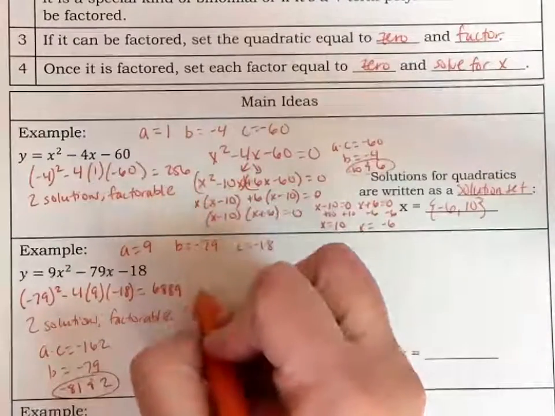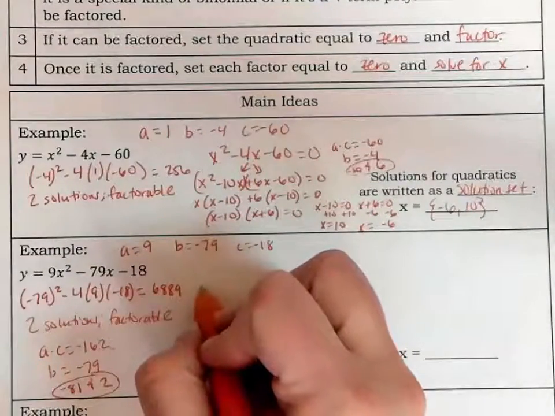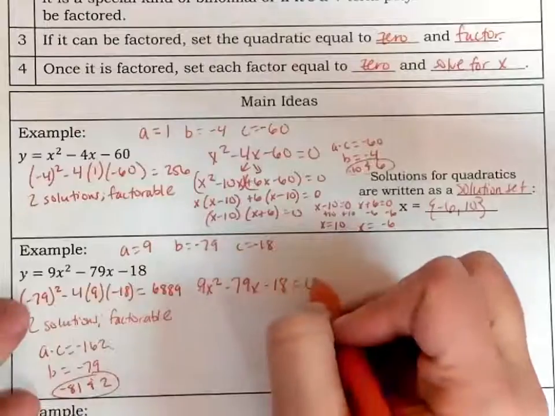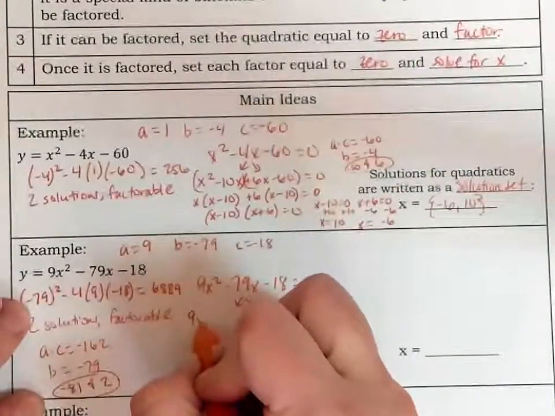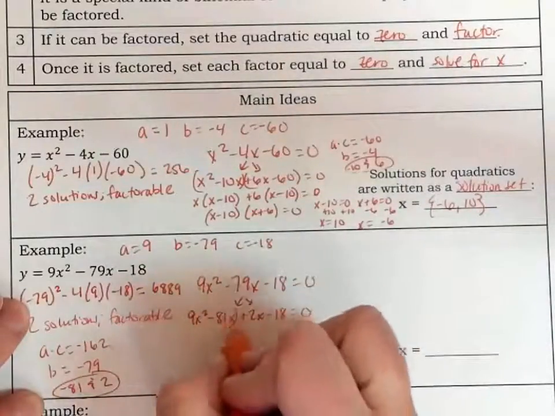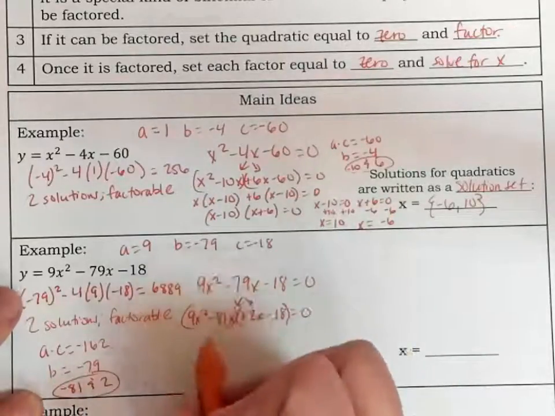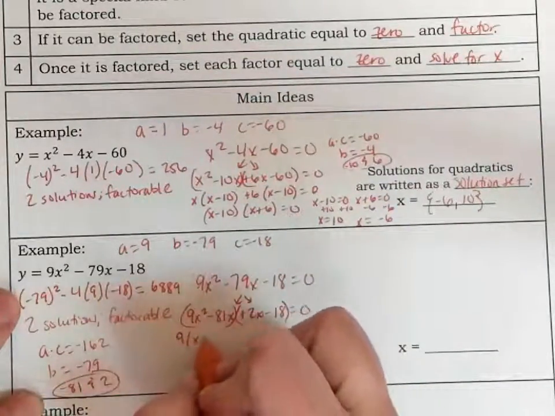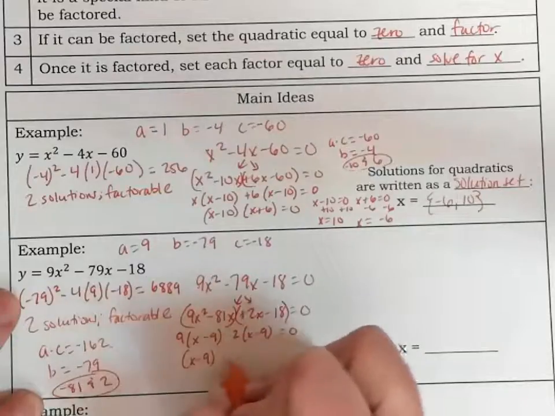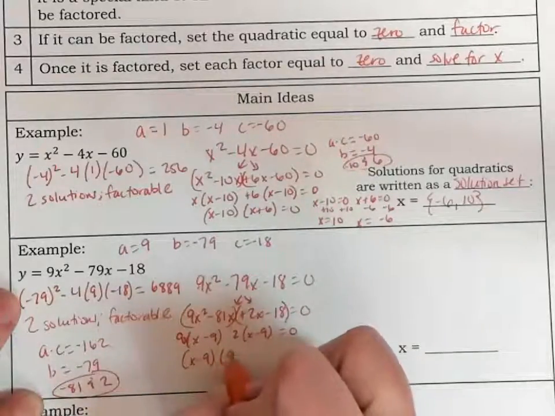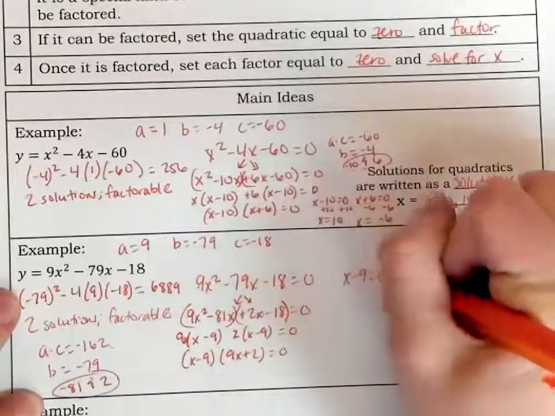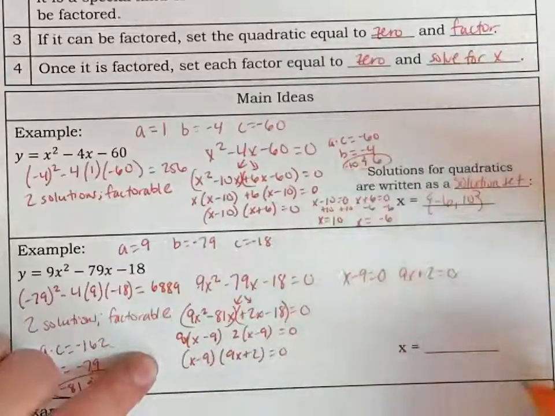Okay, so I have my trinomial here. 9x squared minus 79x minus 18 is equal to 0. I'm going to split this middle term, and I get 9x squared minus 81x plus 2x minus 18. I'm going to group those and pull out my greatest common factors. I get 9x minus 9 and 2x minus 9. So I have x minus 9 and I have 9x plus 2. I'm going to take those two, x minus 9 and set it equal to 0, and 9x plus 2 and set that equal to 0. And I'm going to solve those.